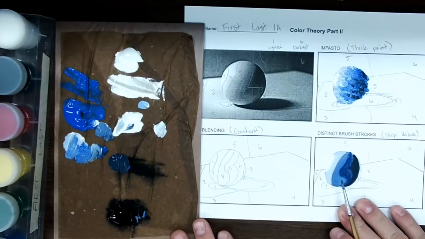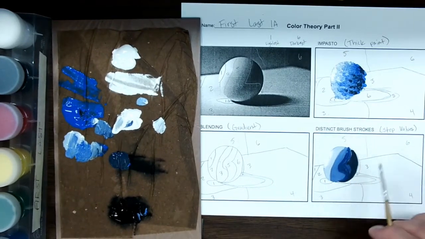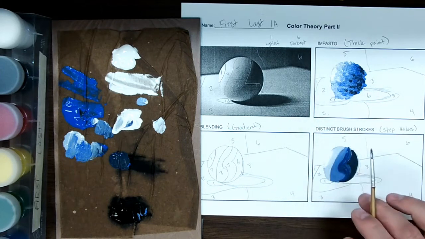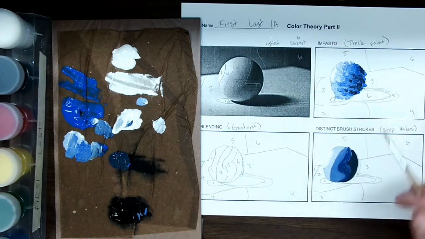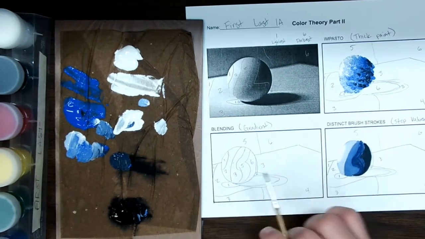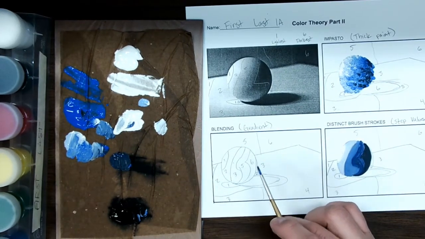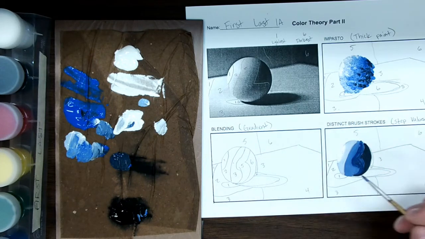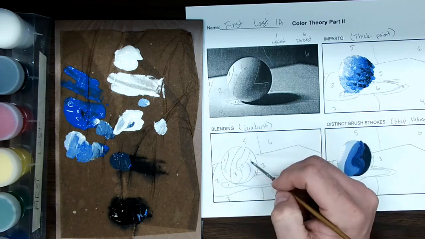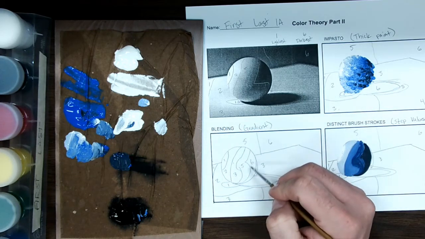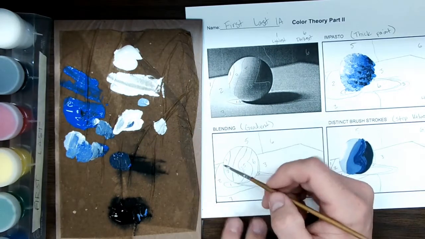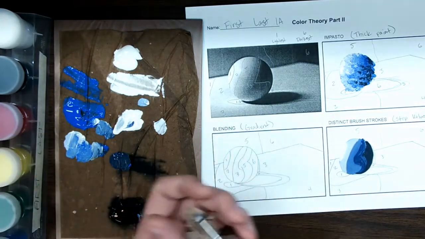So that's the idea behind the step values. You're going to paint everything, right? The background, the sphere, you want to paint everything on it, but for instruction's sake, I'm just going to show you how to do this. And then the last one, gradient, is what we've already been kind of doing. The biggest difference with gradient compared to distinct brush strokes is that you'll be doing some of the mixing on the paper itself.